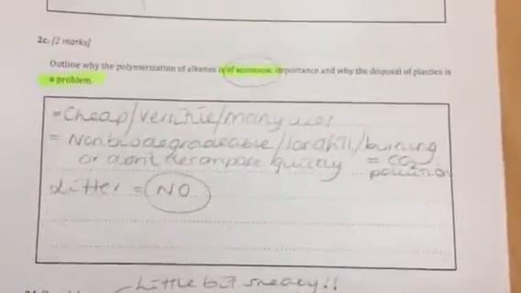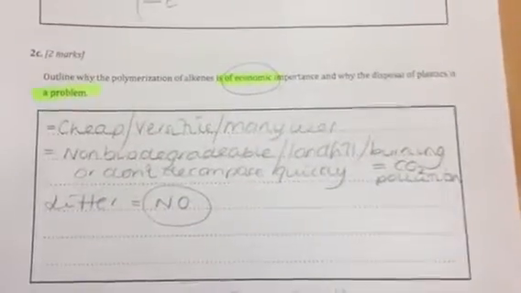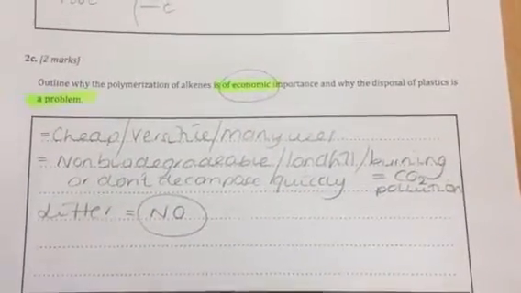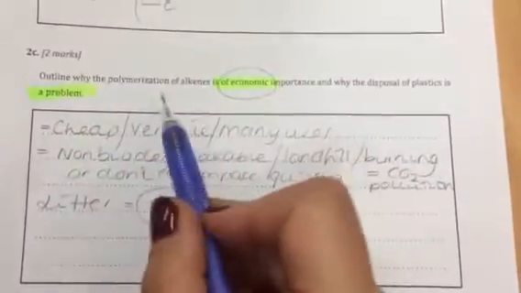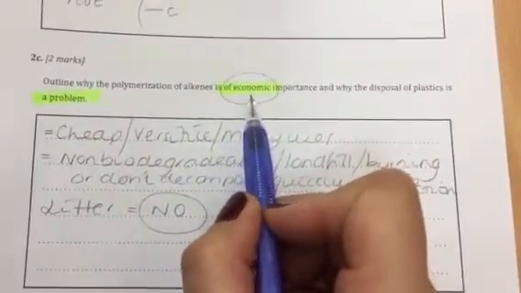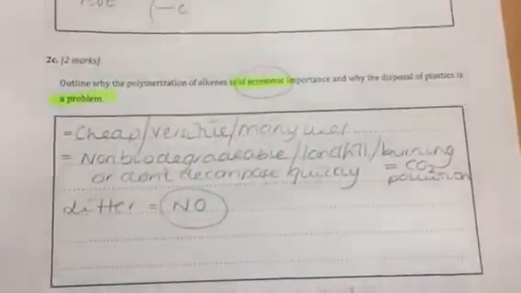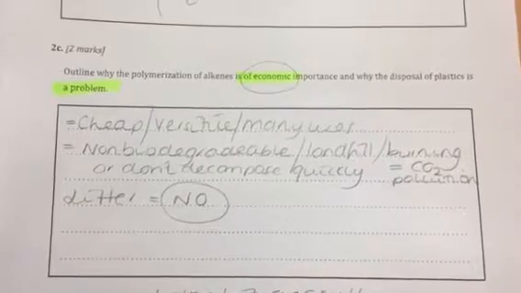The next question is SMSC, so social, moral, cultural, economics, health, political, those types of questions do come up. Outline why the polymerization of alkenes is of economic importance and why disposal is a problem. So it's cheap, plastic's cheap, versatile, it's got many uses.